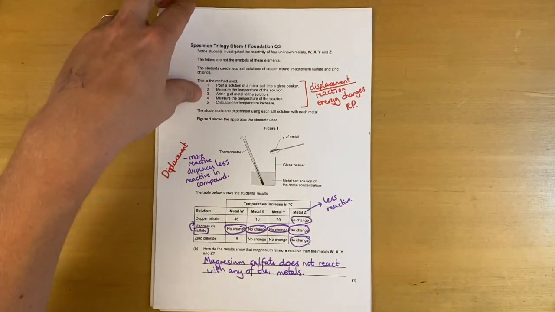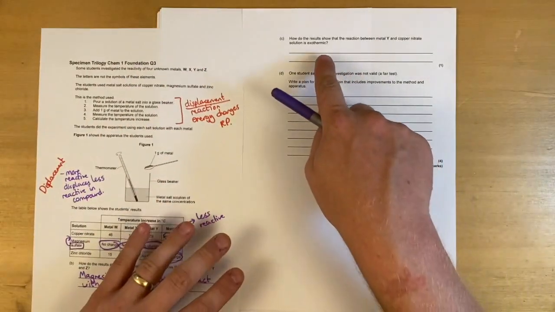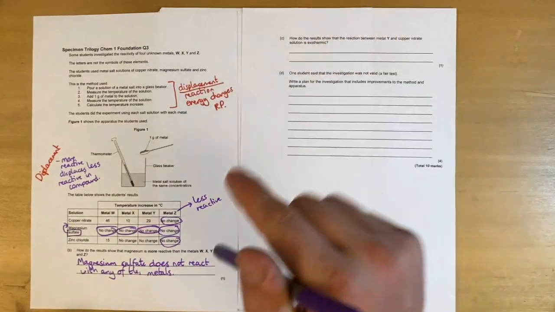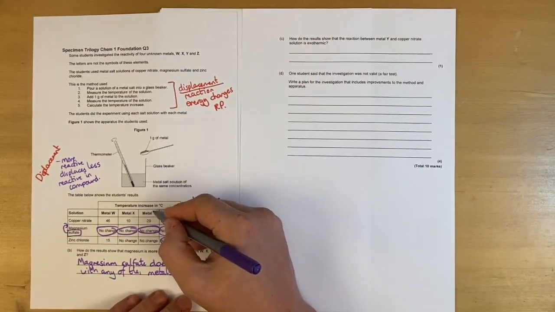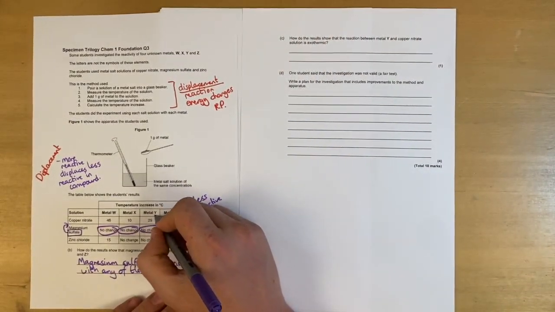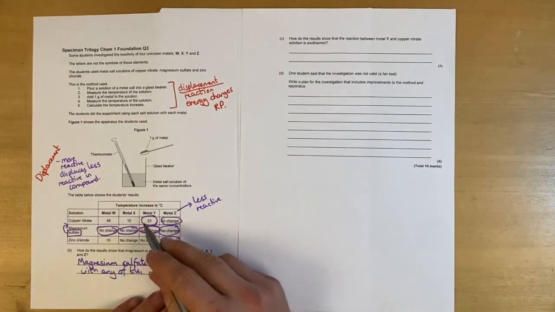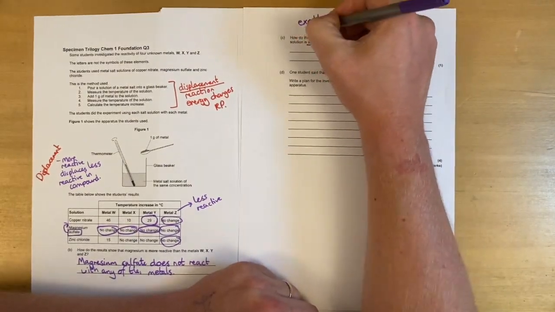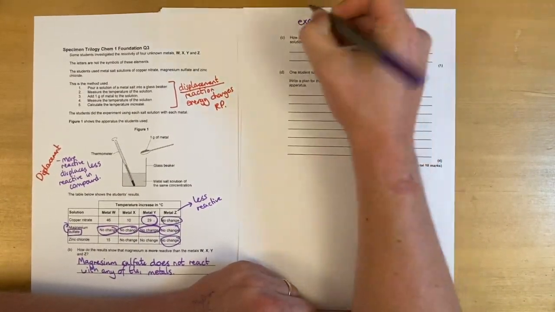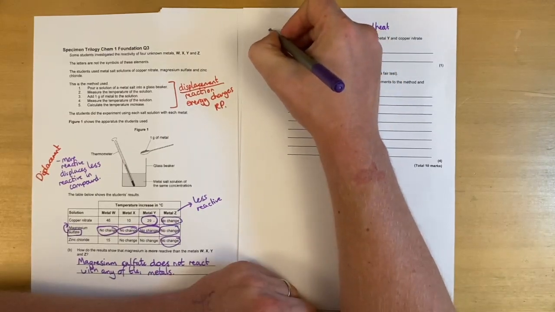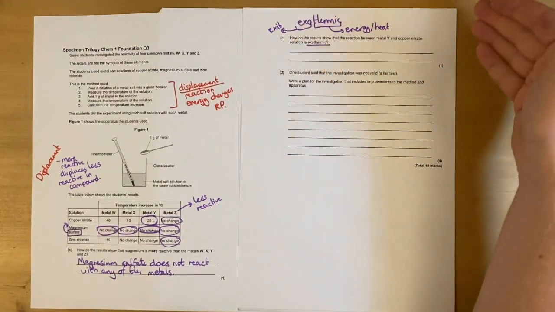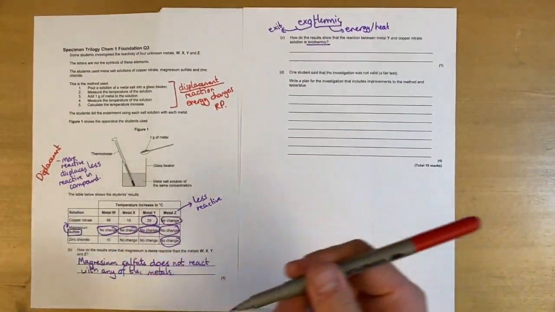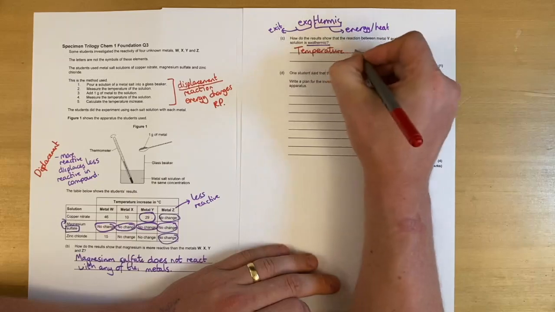So moving on to the next part of the question. How do the results show that the reaction between metal Y and copper nitrate solution is exothermic? Well, if I look at metal Y and copper nitrate, we can see here I've got a 29-degree temperature increase. Exothermic, if I look at that word, thermic is all to do with energy or heat, and exo you can think of like exit. If I am exiting heat from a reaction, that means the temperature gets hotter. So simply, it is that the temperature increases.